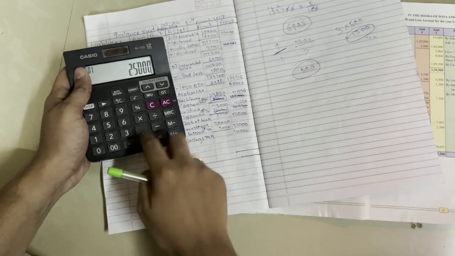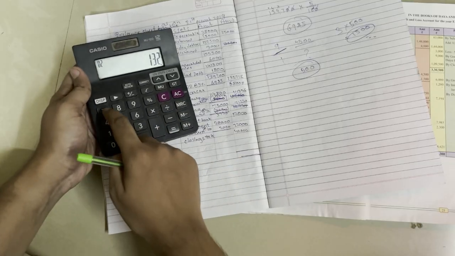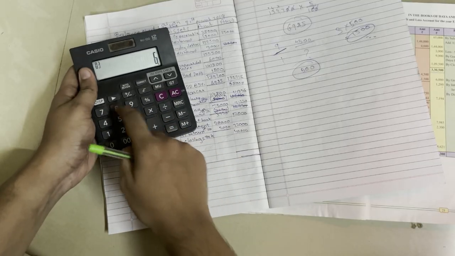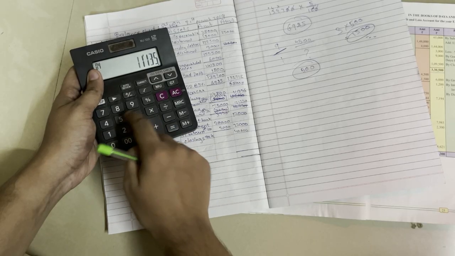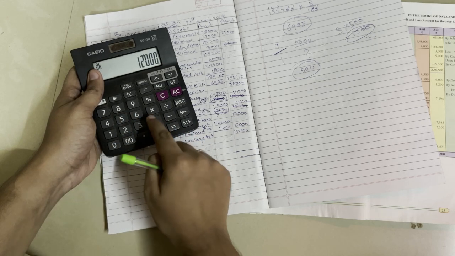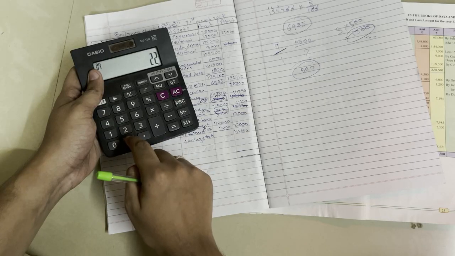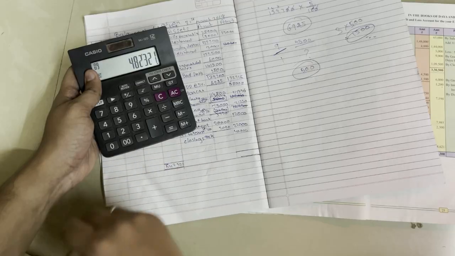It is 25,000 plus 3,12,715 plus 68,000 plus 1,11,356 plus 71,250 plus 12,000 plus 22,000 plus 40,000.